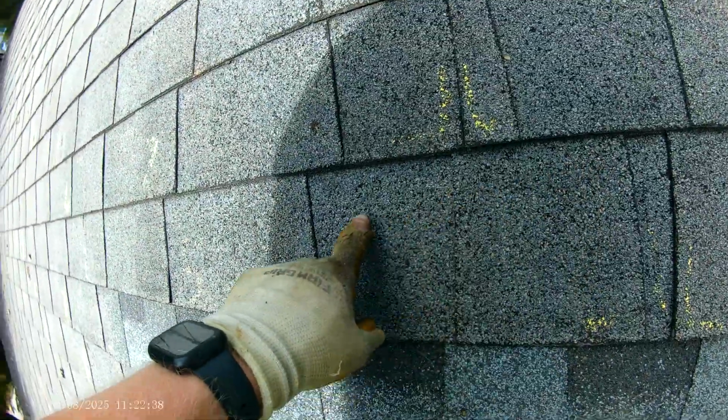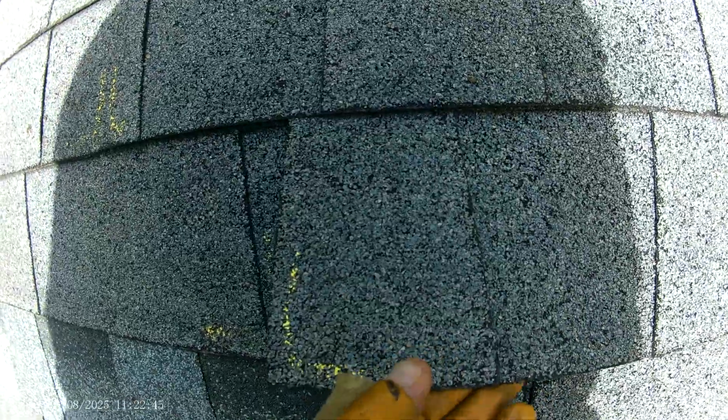Notice some small effects all across this shingle here. Then we got stress fracture to this shingle.